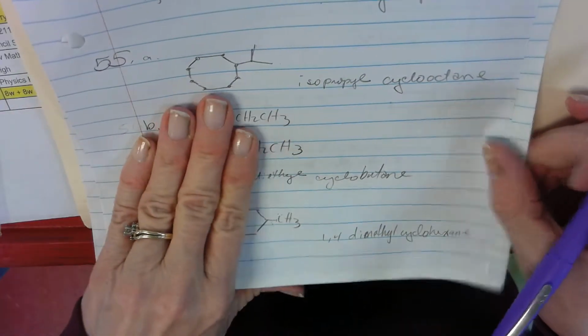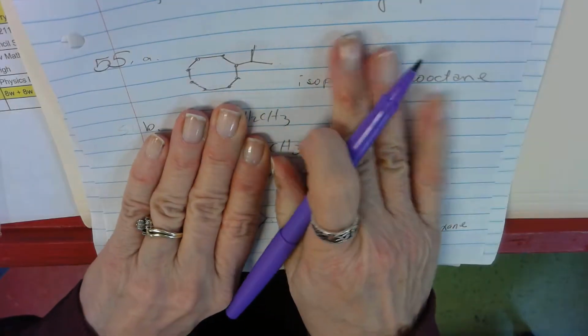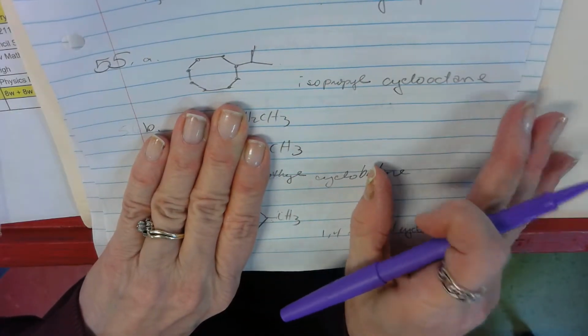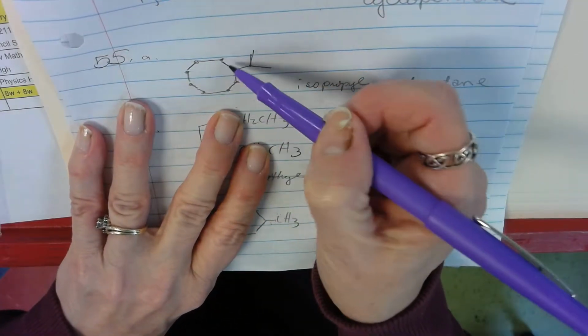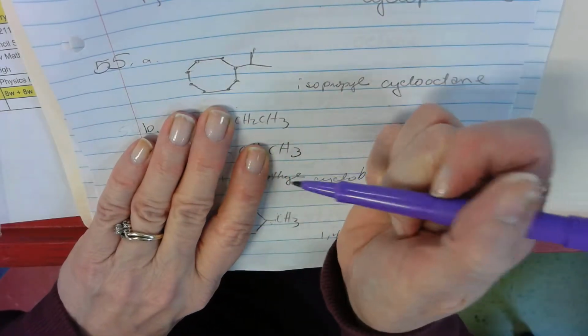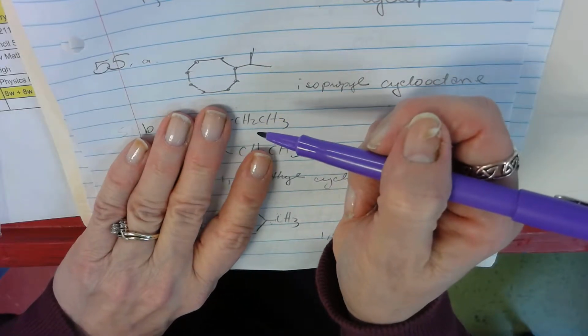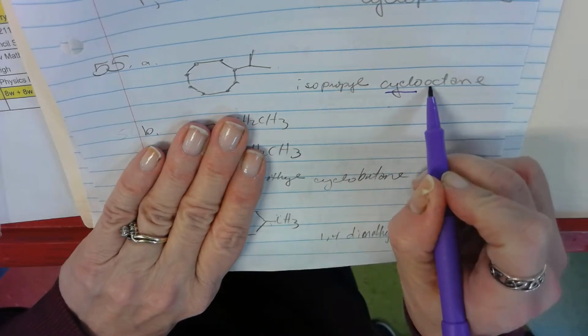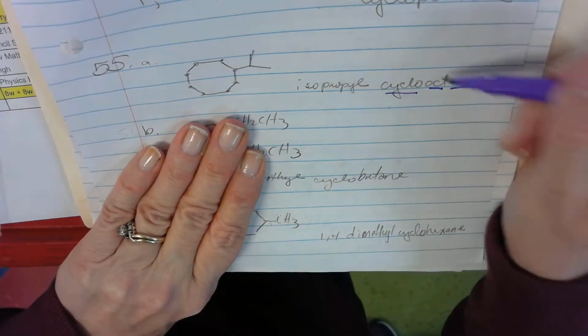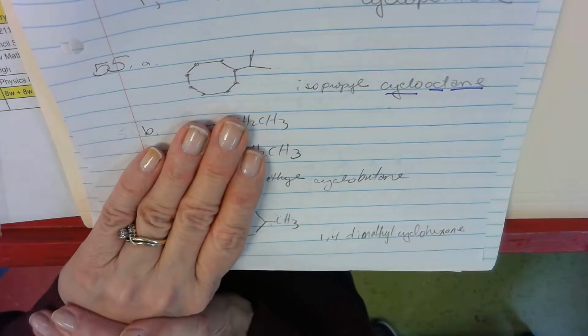So for number 55, you were given this structure, am I right? And then you had to name it? Okay. So first of all, I'm noticing that I've got 8 carbons, all single bonded in a cyclic structure. So there's cyclo-octane. 8 single bonds in a cyclic structure.